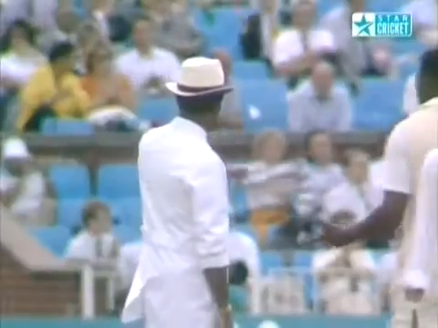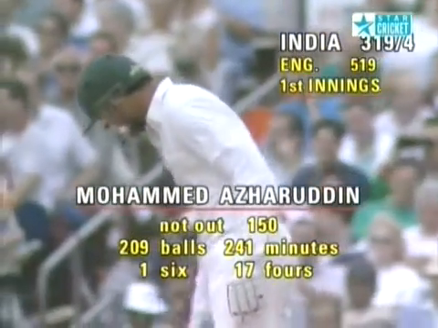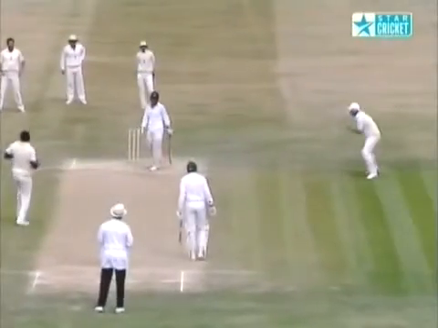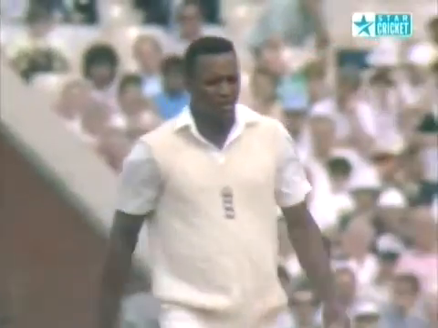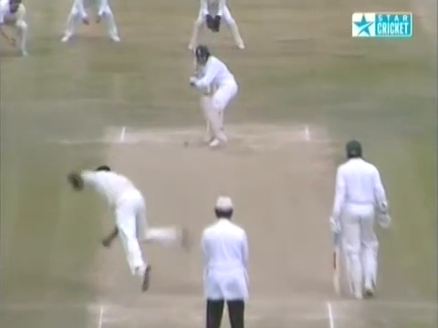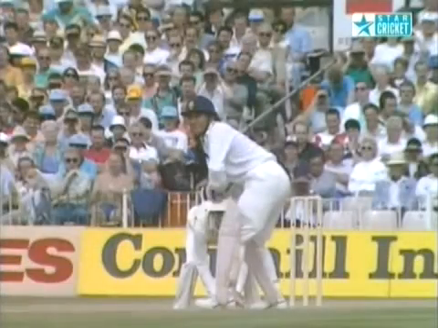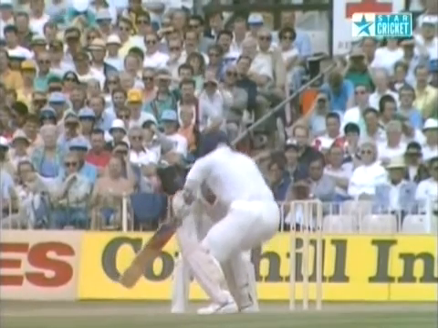Well, there's a wonderful shot, and what a way to get to 150. He's 17-4 and takes his side within 1 run of saving the follow-on. Sachin Tendulkar taking his eyes off, and then being hit on the shoulder, on the back of the shoulder there.